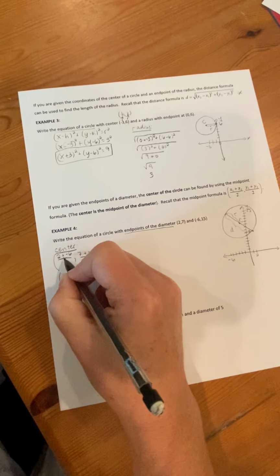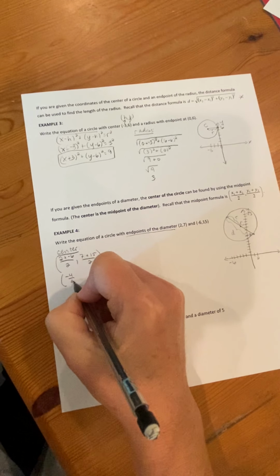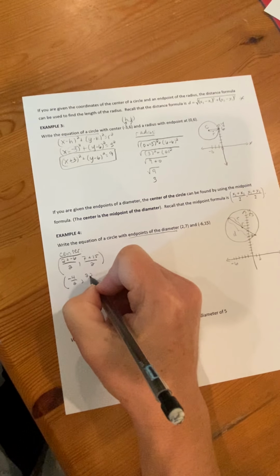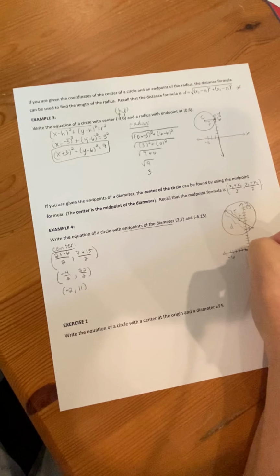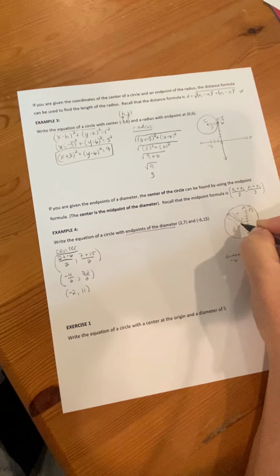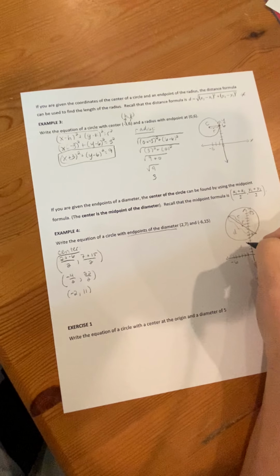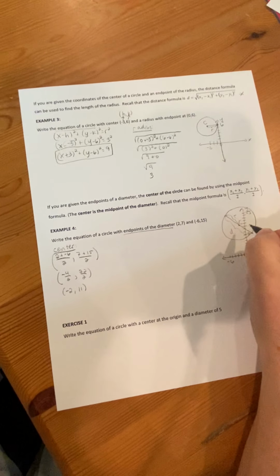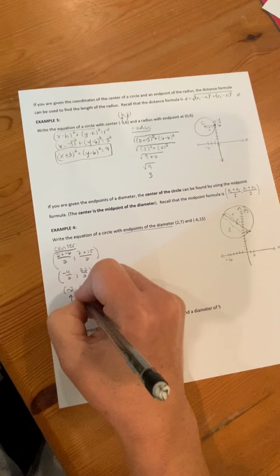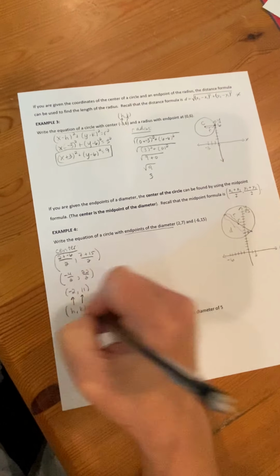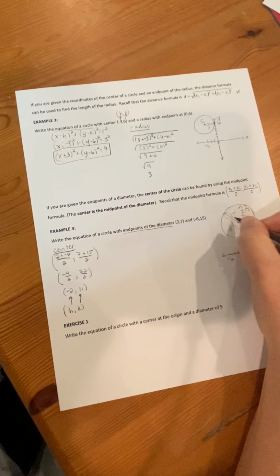Okay, and then add 2 and negative 6, which is negative 4. Add 7 and 15, which is 22. Then do your divisions, and you get negative 2, 11. So if you think about plotting that point, right, negative 2, 11, yeah, it looks pretty good. Like, my calculation work matches my graph, so that's why it's always nice to do it both ways. So this is your center. So this is now your h comma k point, right? But I still need to get my radius.